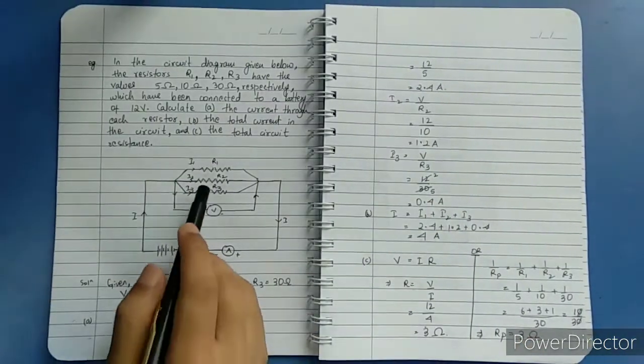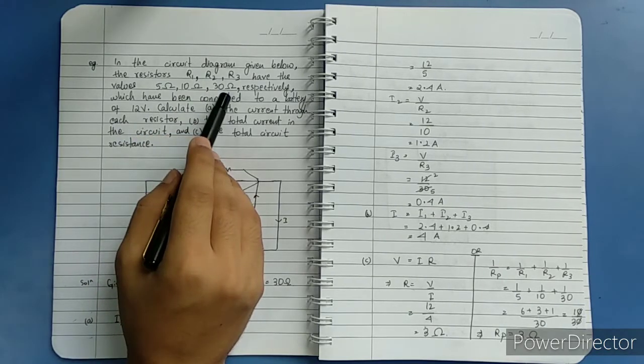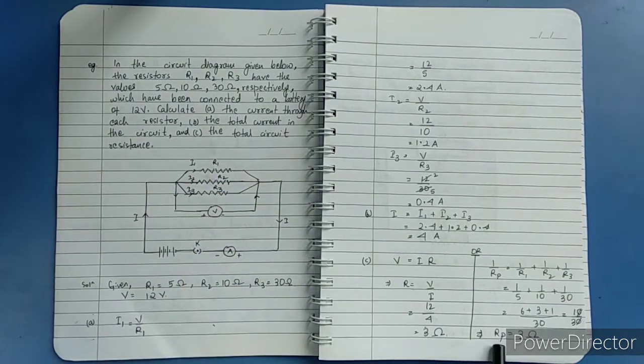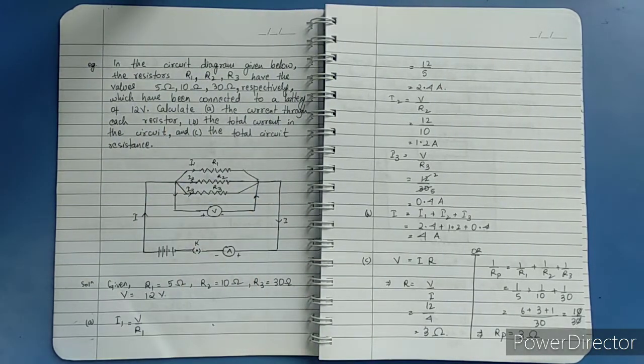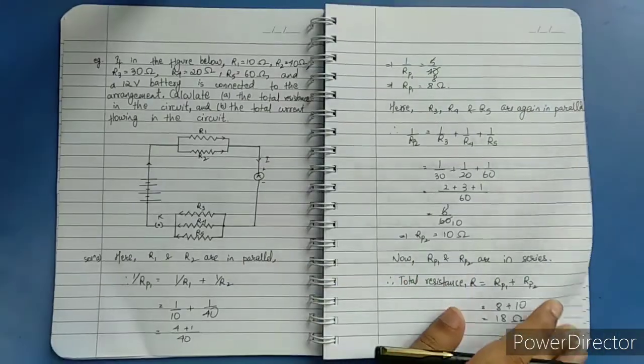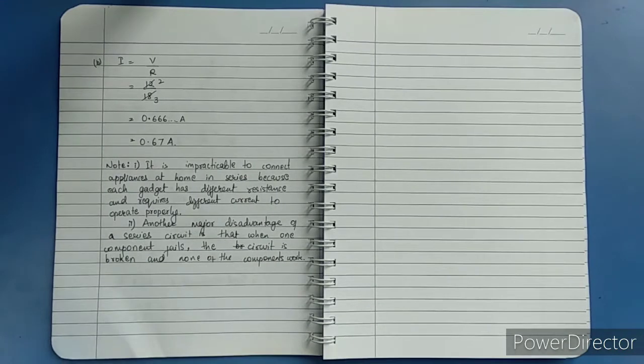But in case of parallel connection, individually these were 5, 10 and 30. But the total when connected in parallel is only 3 ohm, less than each and every one of them. So as we can see, in parallel connection the resistance decreases. That is another advantage of having connection in parallel. But the major two advantages of connecting in parallel are these two.